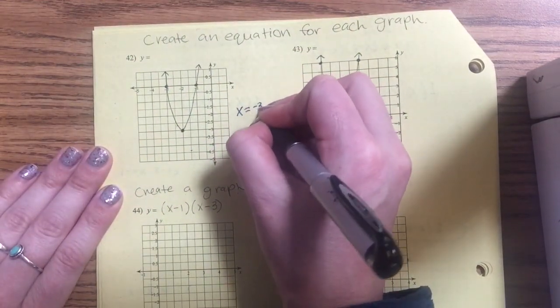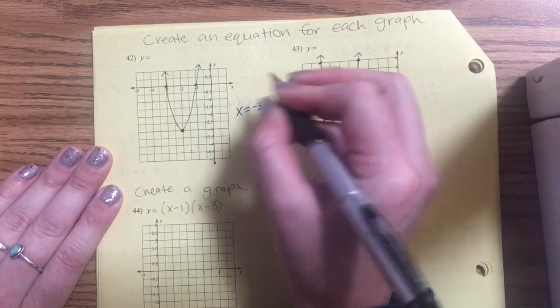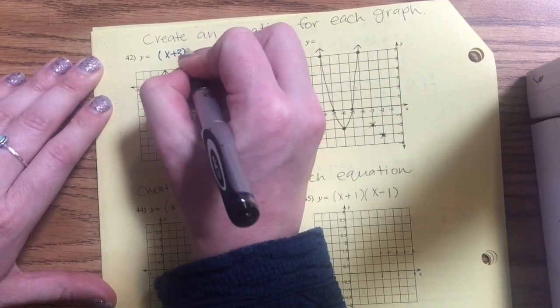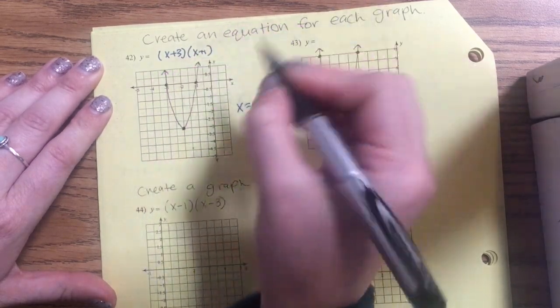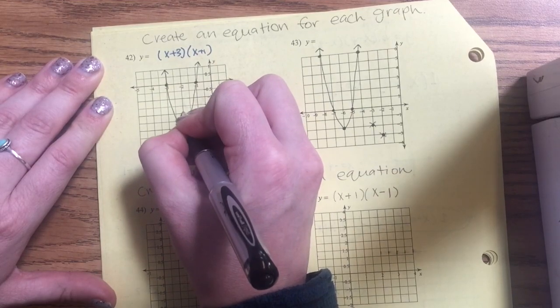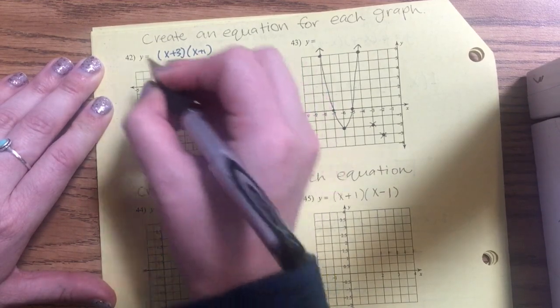X equals -3, x equals -1. When I factor them, I get x plus 3, x plus 1. Change the signs when we plug them in. And it's going up by 1, 2, 3.